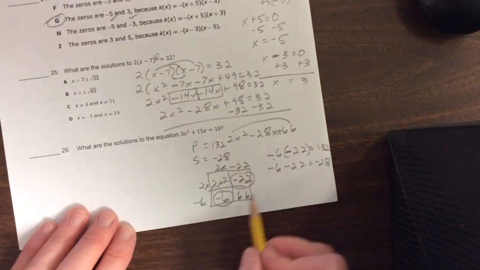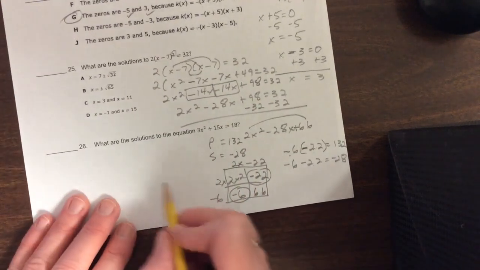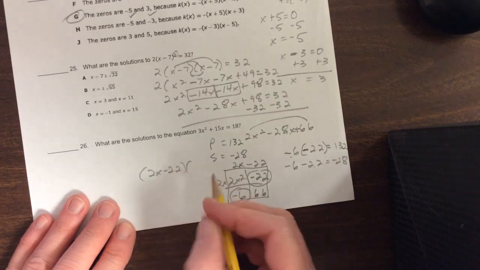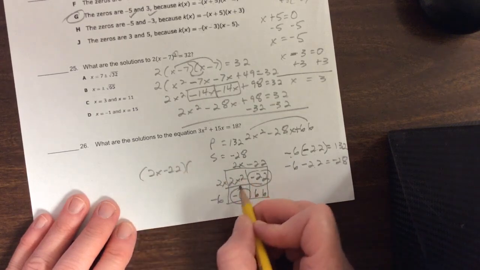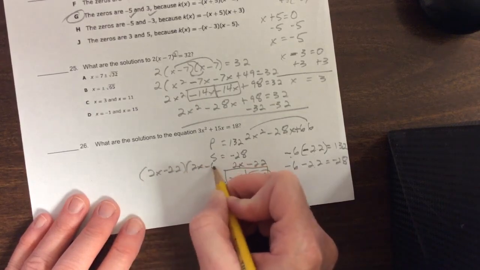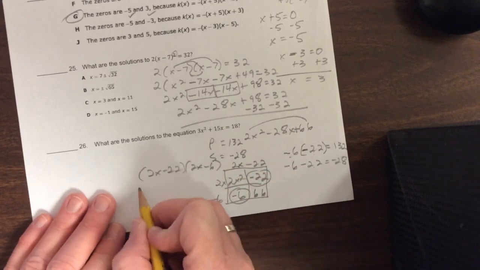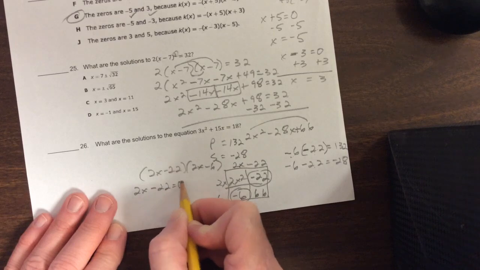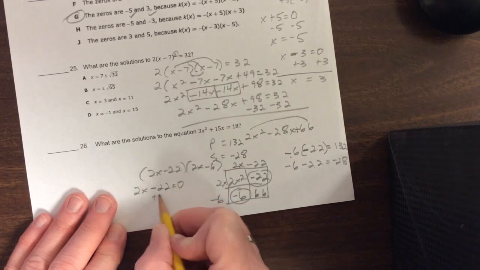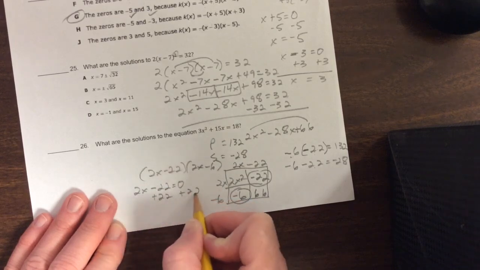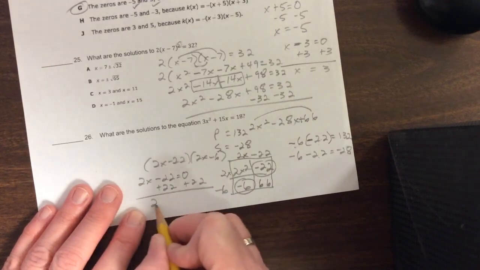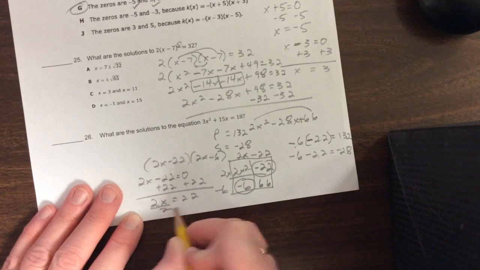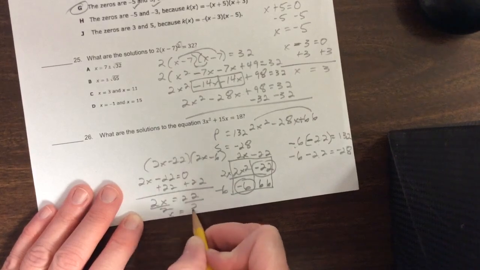Oh, they want the solution. So we have to go even further. So we have 2x minus 22 times 2x minus 6. Okay, so we set both sides to 0. 2x minus 22 equals 0. This is a lot of math, but we're almost done. 2x equals 22. Divide by 2. X is 12.